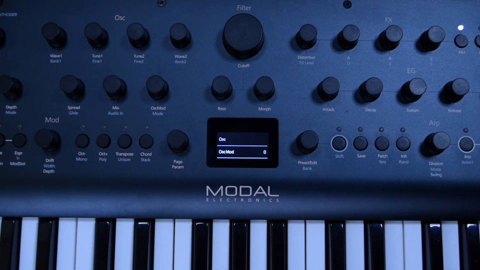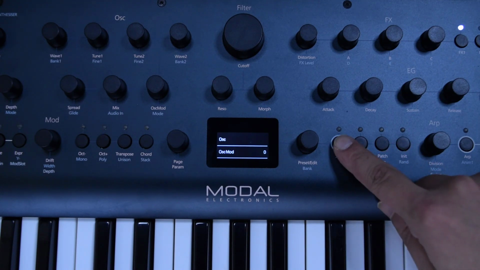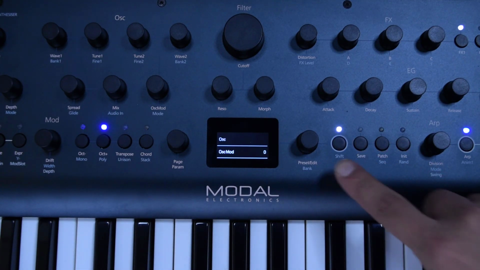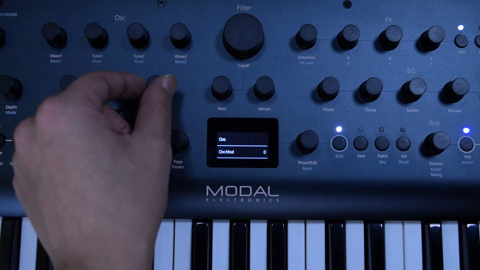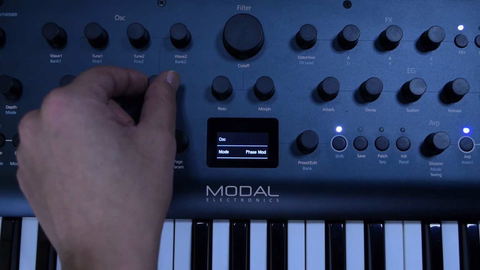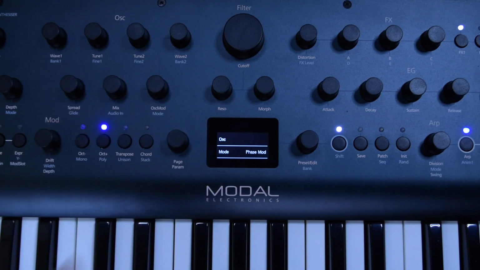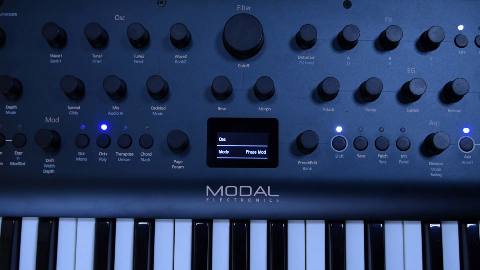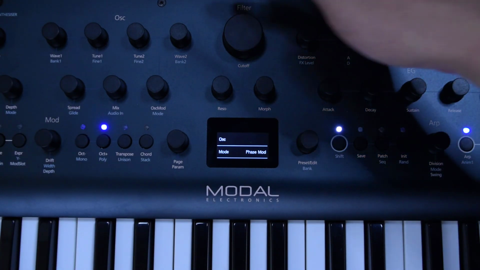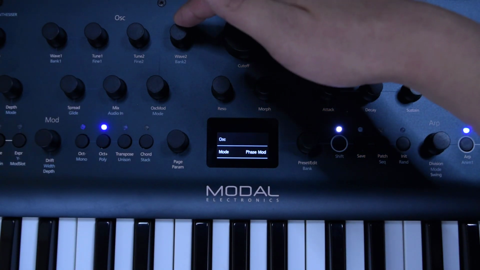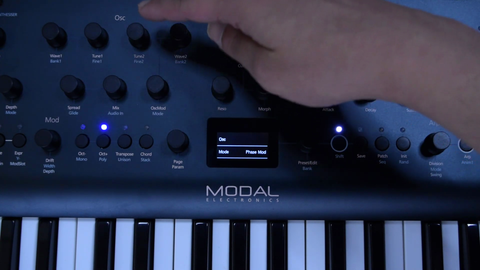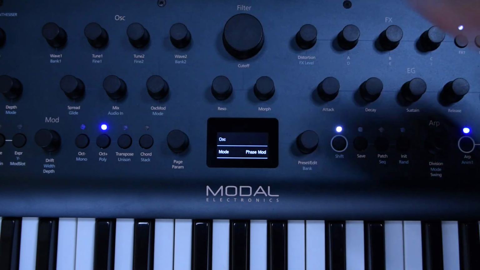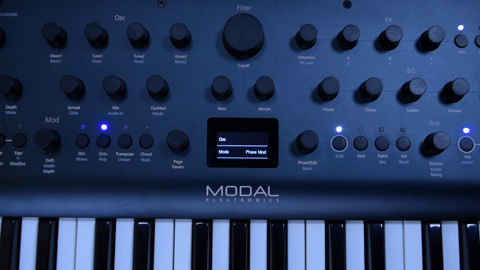Now, the thing is that you have different modes. So when you go to shift and you maybe latch it or press and hold it, you can change the mode. And what you can do is phase modulation. For example, with phase modulation, you're going to be using oscillator number 2 to phase modulate oscillator number 1. So whatever you have right here is going to phase modulate oscillator number 1. You're doing just phase modulation.